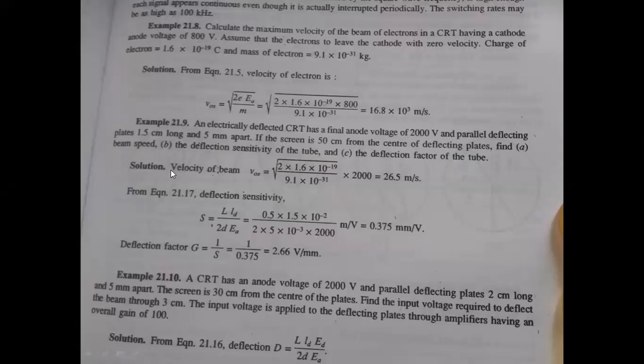The velocity of the beam is nothing but the square root of 2eE_A by m, and from that we can obtain this as 26.5 × 10^6 meters per second. And from the deflection sensitivity equation, S = lL e by 2 d E_A, from that we can obtain the sensitivity as 0.375 millimeters per volt. They may ask in terms of meters also, so you may convert this millimeters into meters.